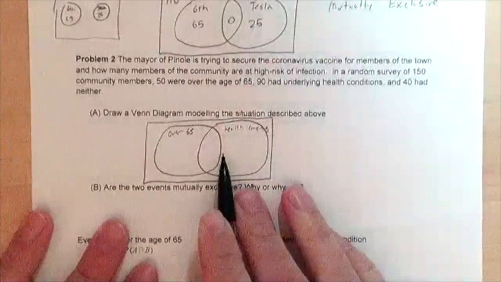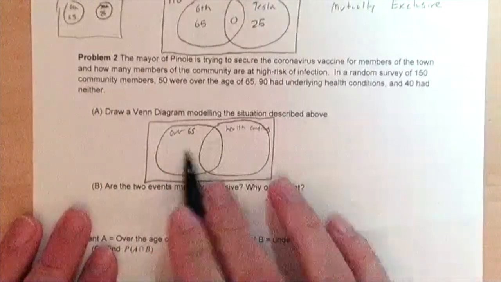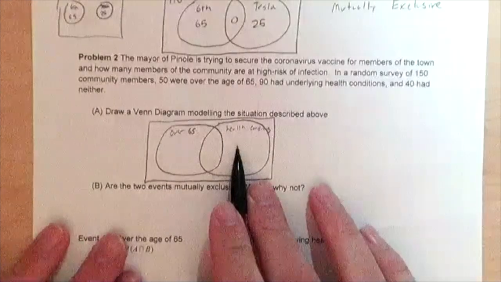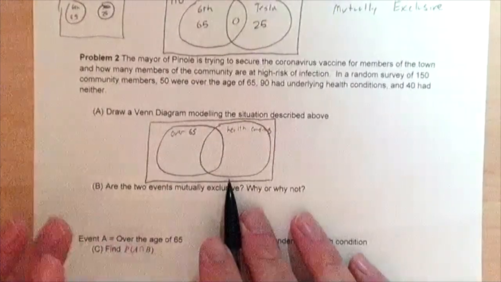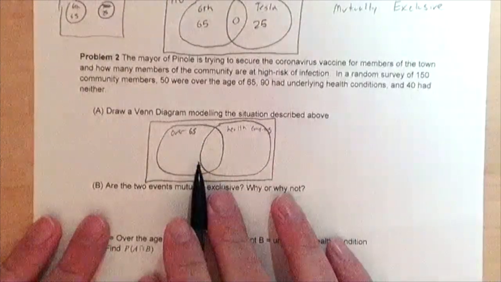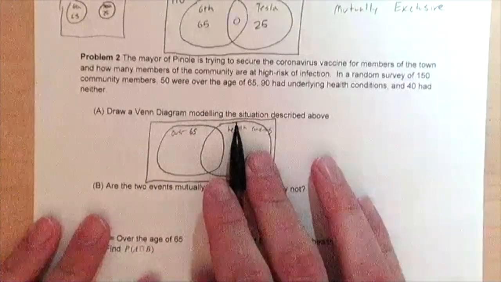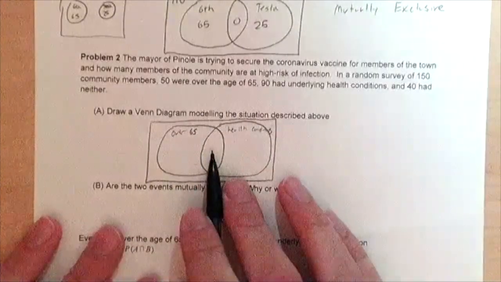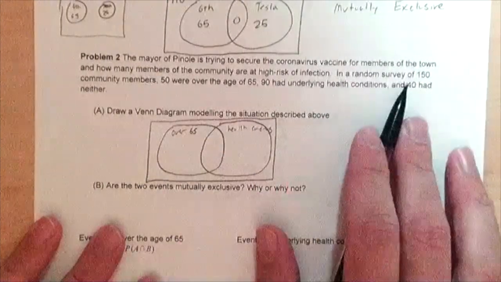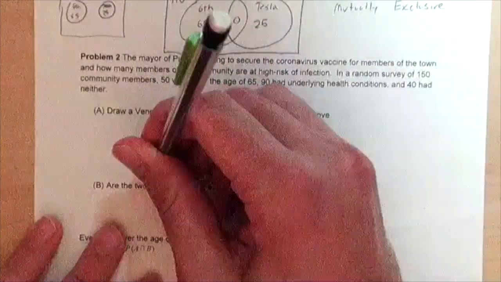So anyone that is in this intersection would be a person that should get the vaccine first, but then anyone who's one of these two things is also an important or at-risk person. So we want to fill this out so that the mayor of Pinole can figure out who to get the vaccine to. And we know that this is 50 and this is 90, but it doesn't tell us how many are both. So in that case, it depends on what else is given, but if it tells you the outside or the neither, that's a really good place to start.